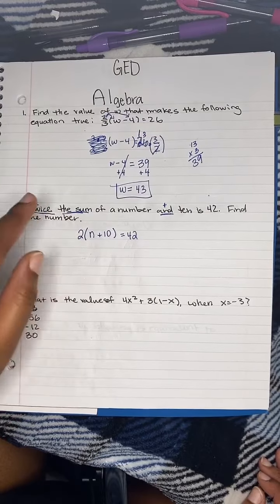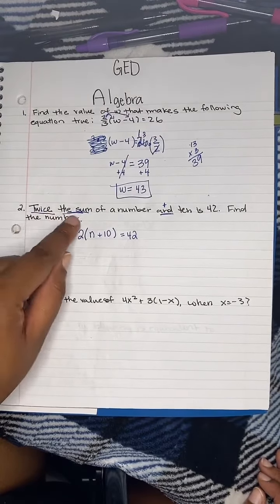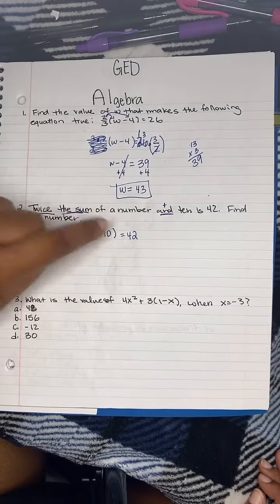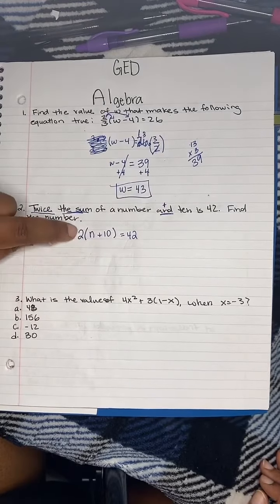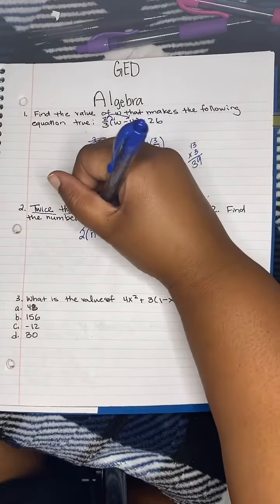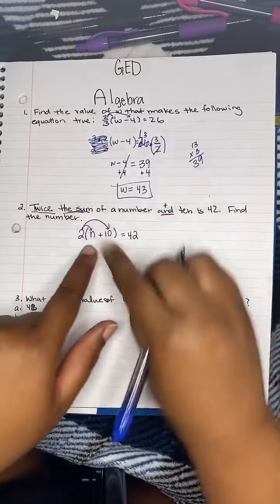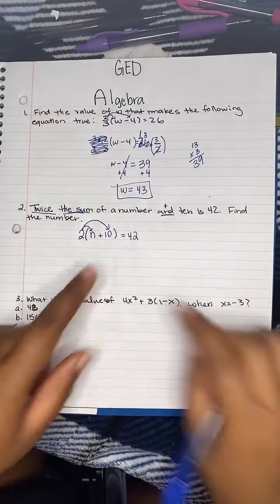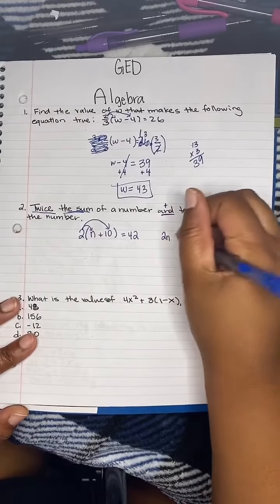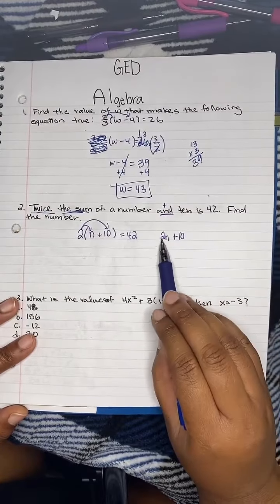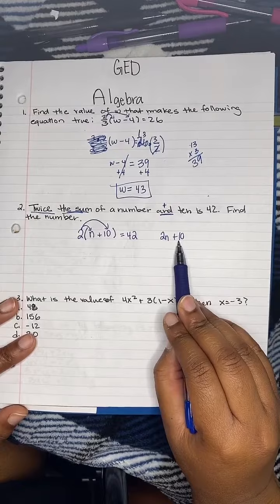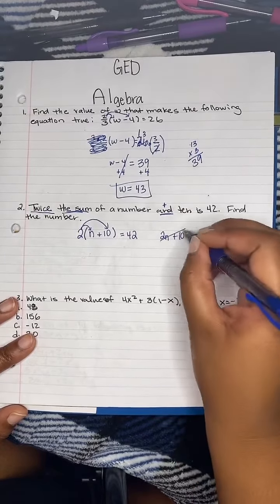And this is the trickery right here. Twice the sum. When they put it like this, you got to know you're doing parentheses because you have to distribute this to the n plus 10. So if you write it just 2n plus 10, you're not doing the twice of 10. So that's why this is not correct.